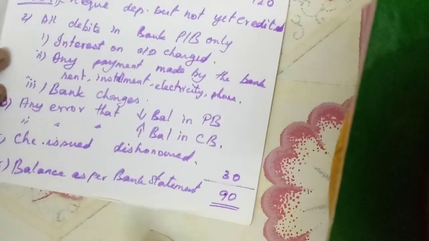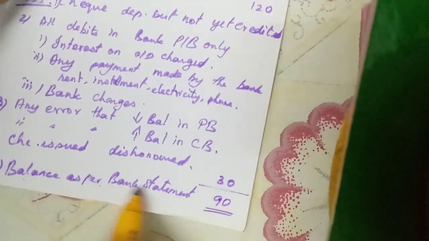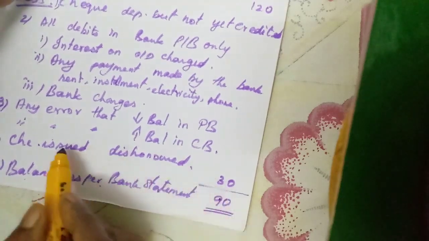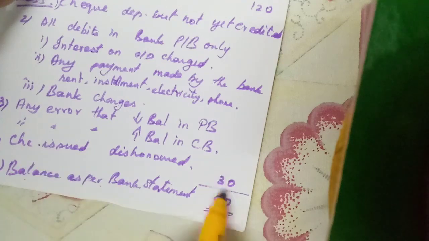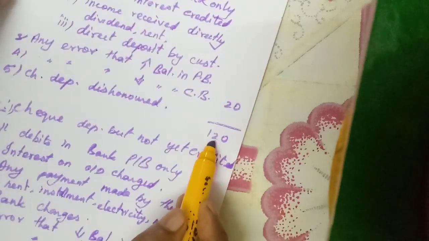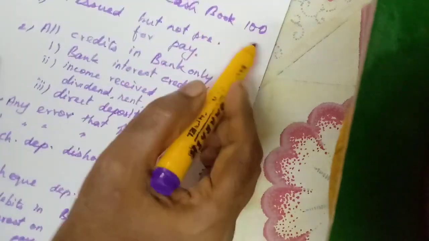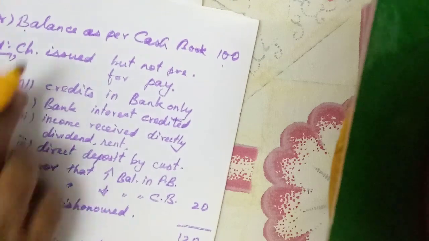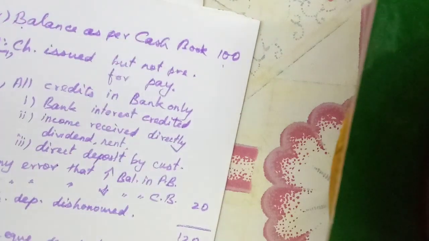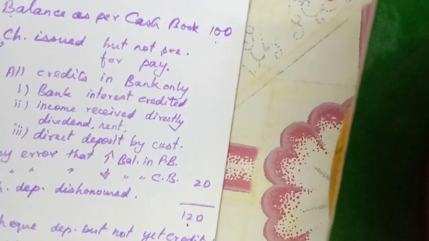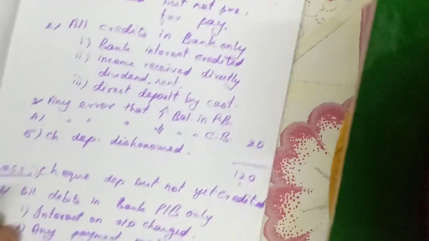Just to check, if they give balance as per bank statement, we need to add this one. How much will we get? 90 plus 30, 120. Isn't it? Then we should deduct this amount. So 120 minus 20, we will get the balance as per cash book. Now you have understood this one. So only these two you should know.